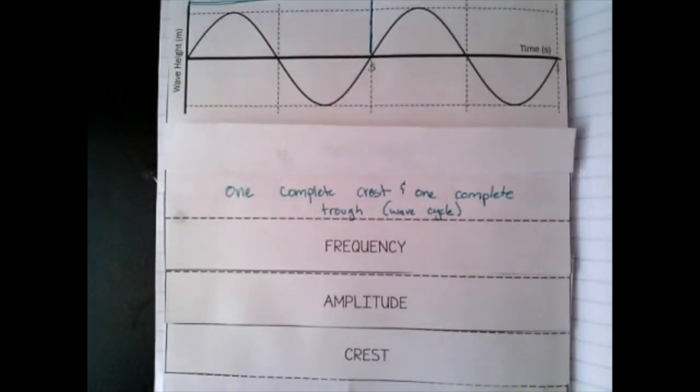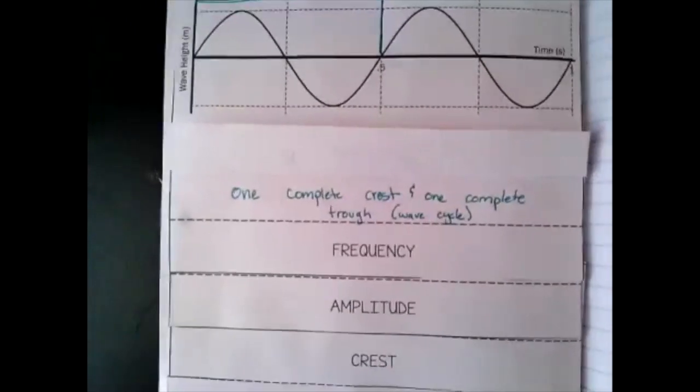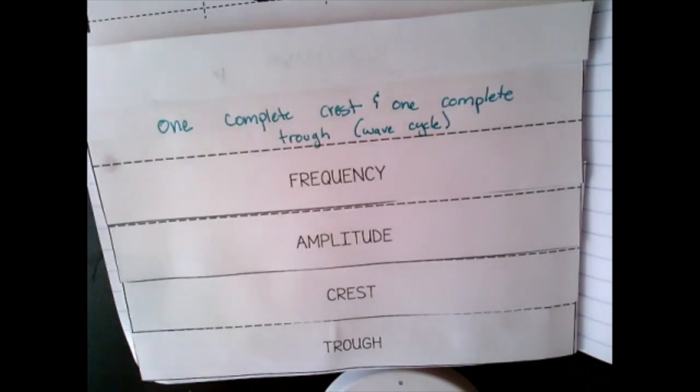So, Miss Derek, can you read that to me again? Because I can't see. It's blurry. A wavelength is one complete crest and one complete trough. It is a wave cycle.